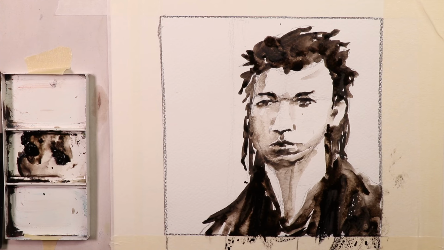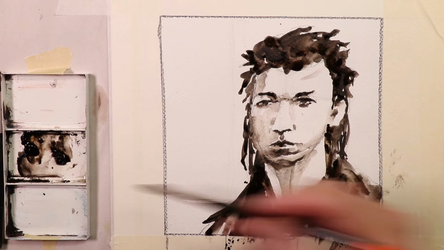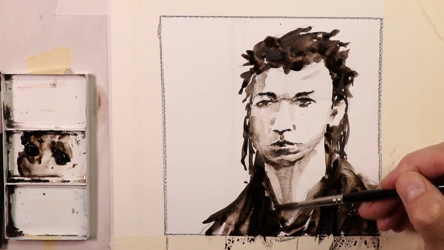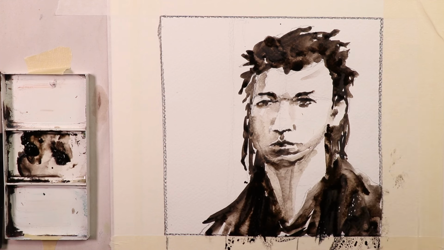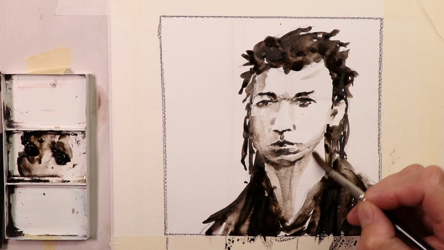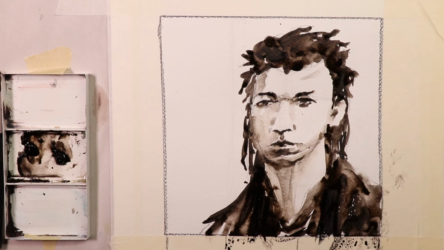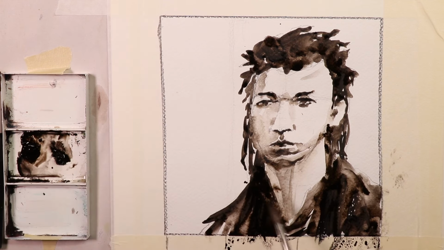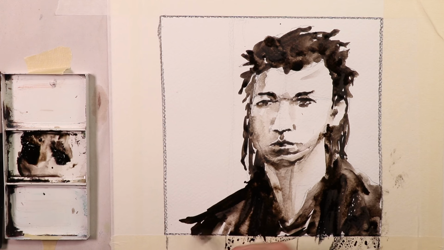But this looks pretty good. I think it's a little bit darker here on this side. Like that. And this might need to go out this way a little more. So we have his jacket over here a little more. I think it's better, yeah, like that. That looks a little better.